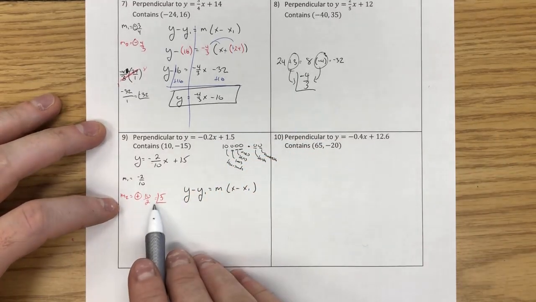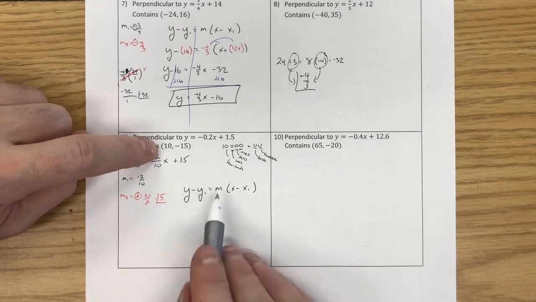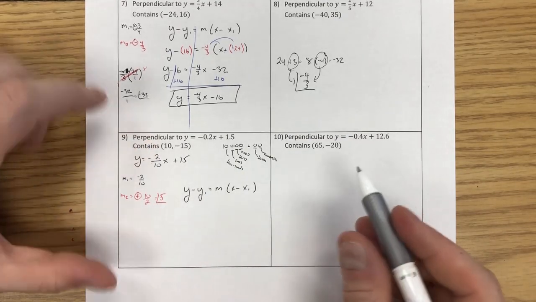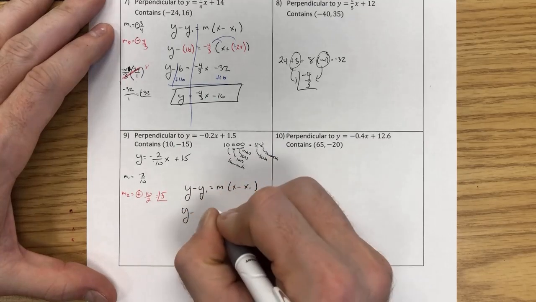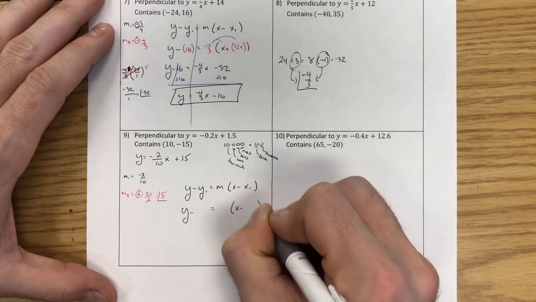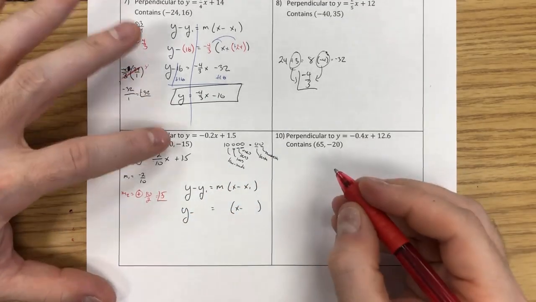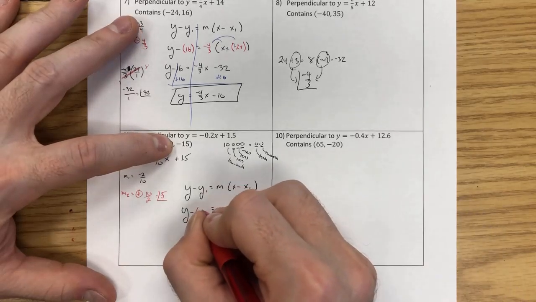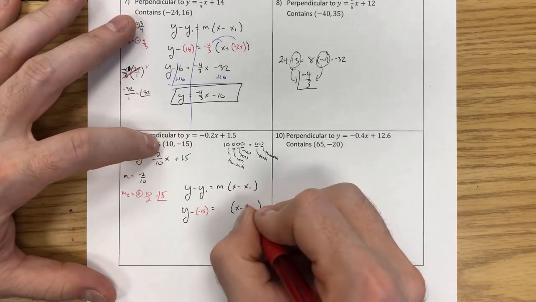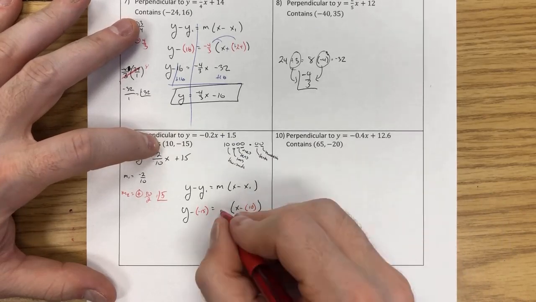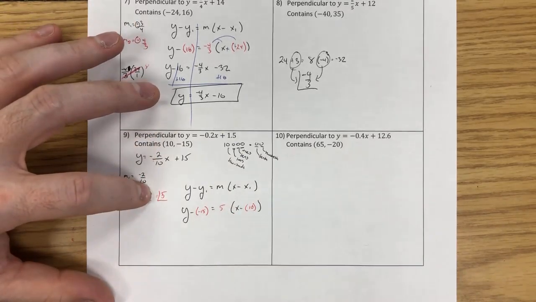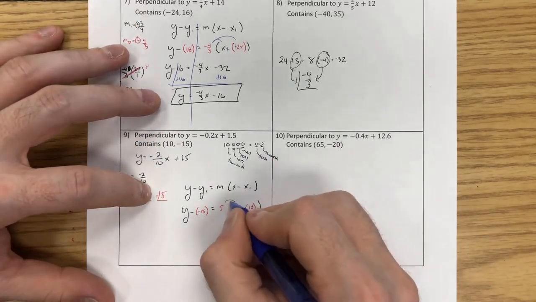And I'm going to take my new slope, my point, plug it into my point slope formula. y minus my y1 is negative 15. x minus my x1 is 10. My slope right here is positive 5. So I do two things.